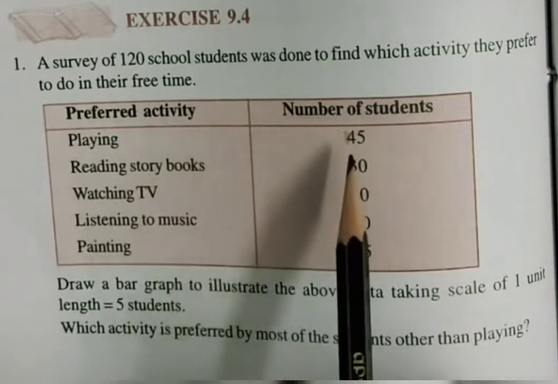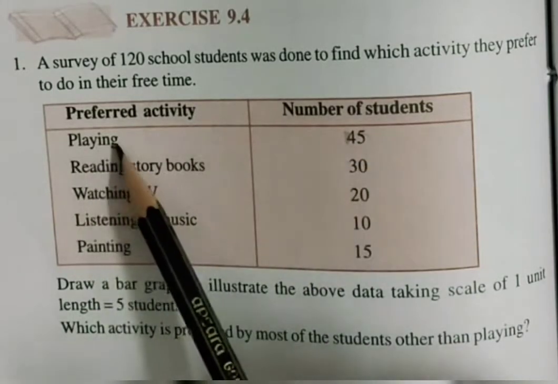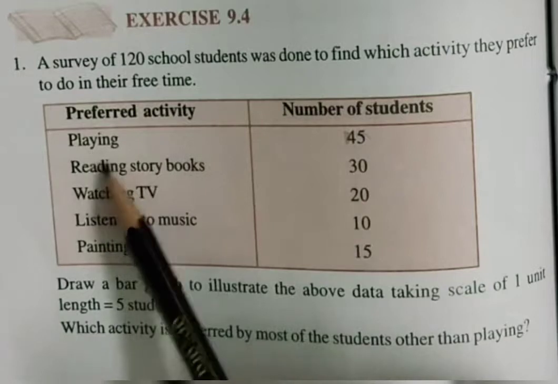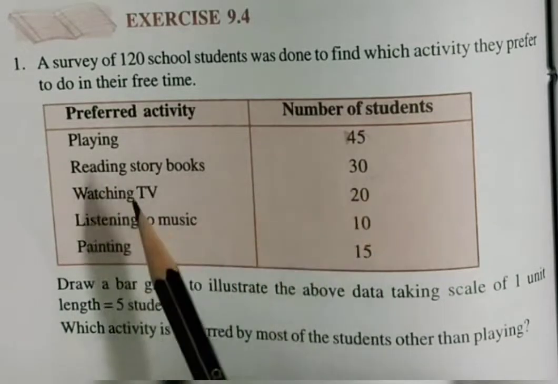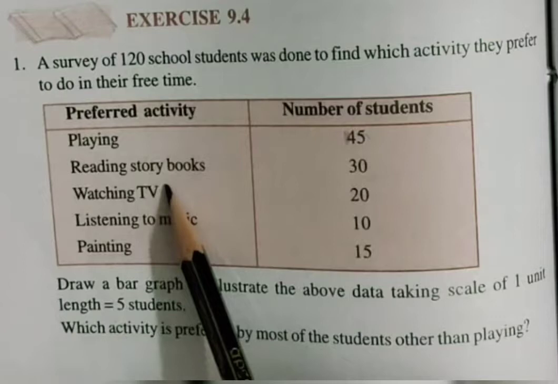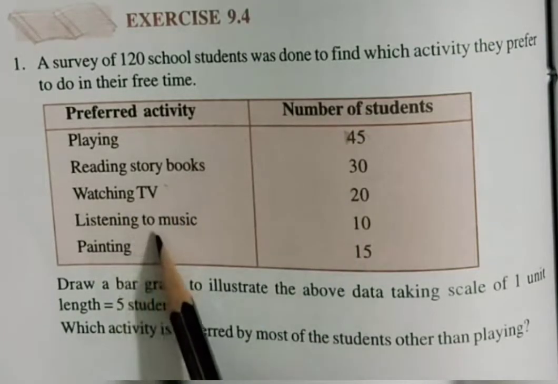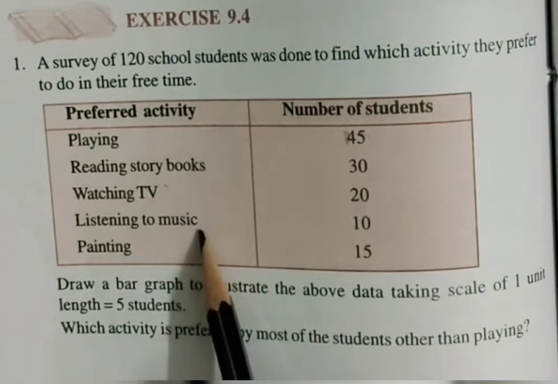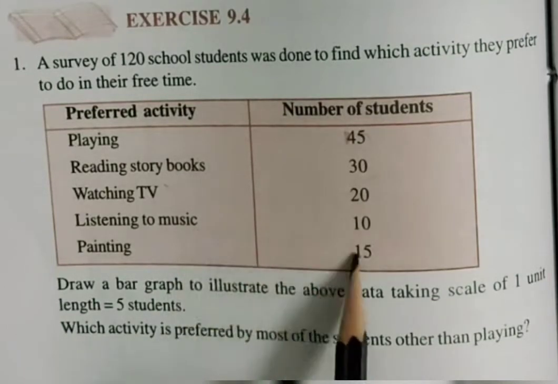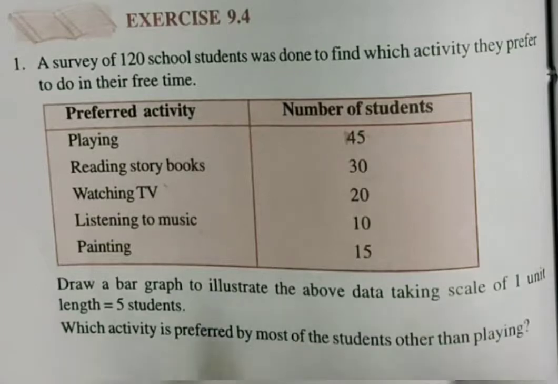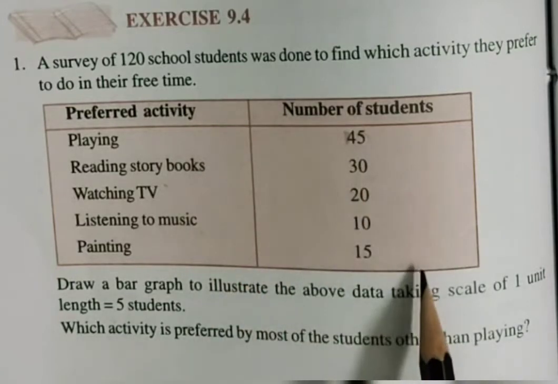Here it is being shown that 45 students play when they are free. 30 students read storybooks in their free time. 20 watch TV and 10 listen to music whenever they are free, and 15 do painting. So these are the preferred activities given to us. And here we need to draw the bar graph to illustrate the above data, which represents this data.